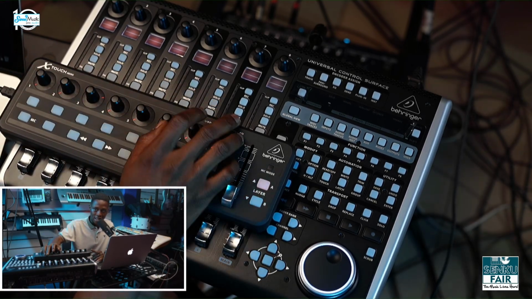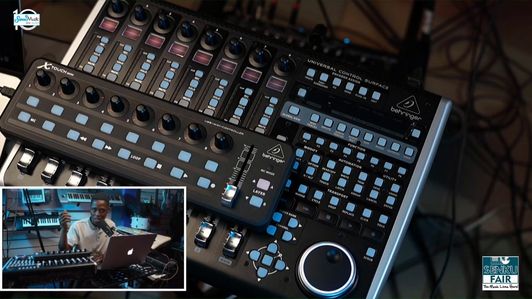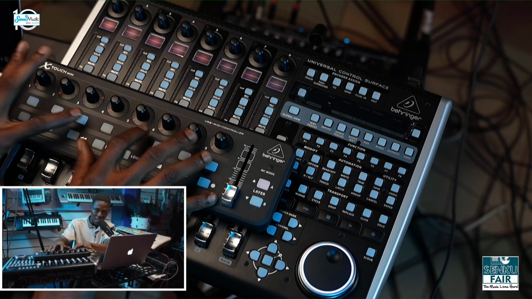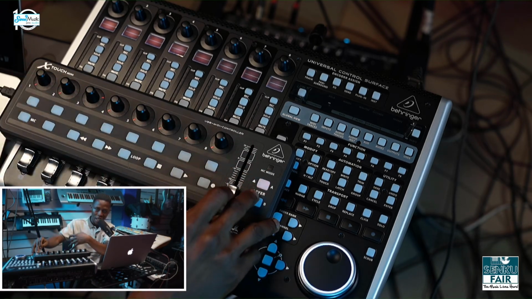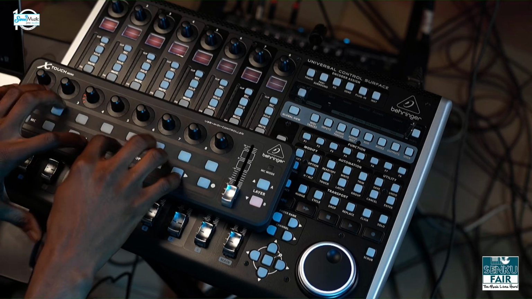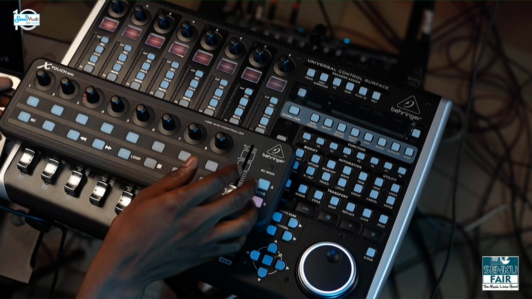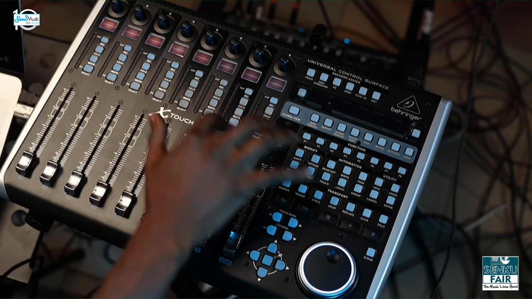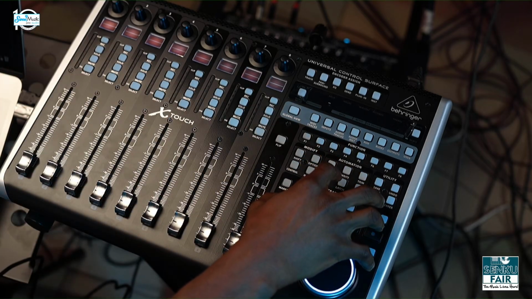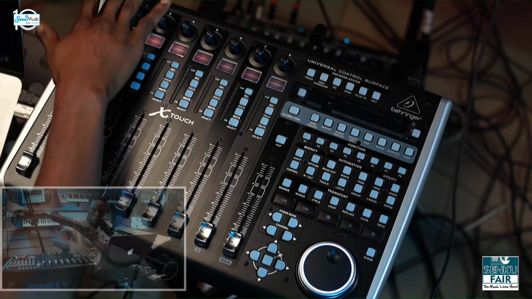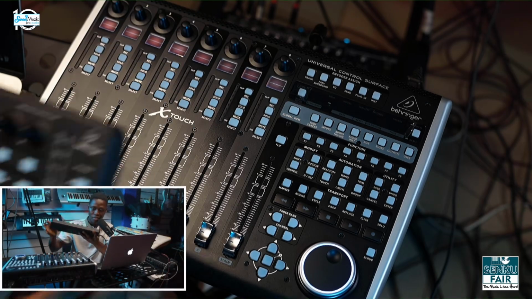So 25 plus 8 is 33. So let's say in layer A, I have 33 functions to use. If I switch to layer B, another 33 functions. So I can have 66 functions from this device. So imagine if this is giving me 66 functions, how much more the MRSP, which has a lot of buttons and control faders than the Mini.